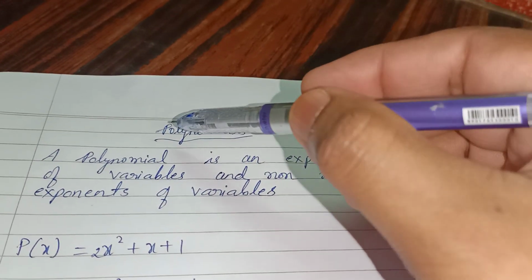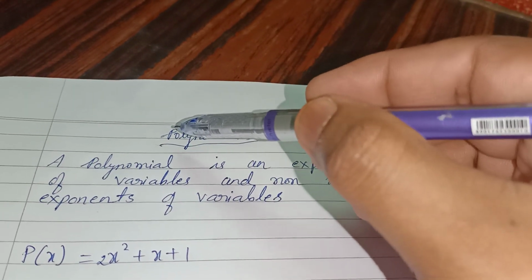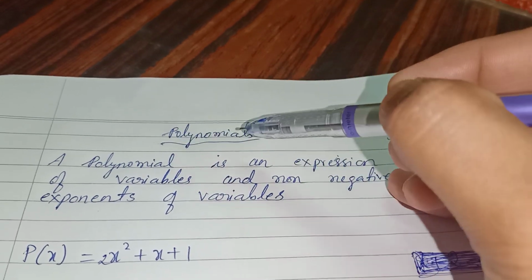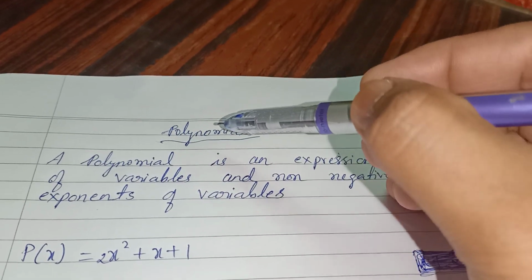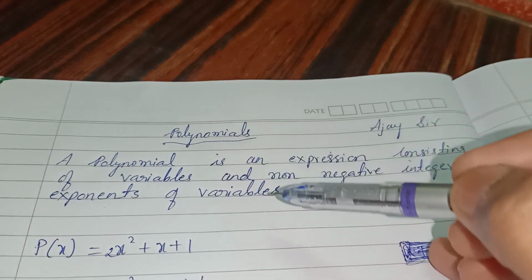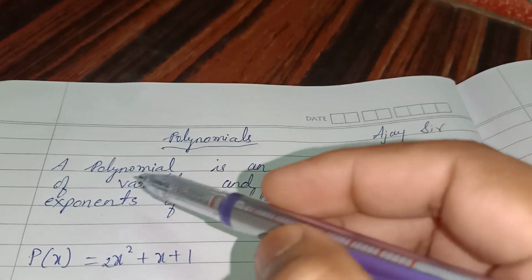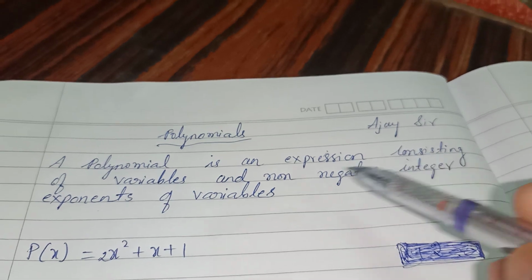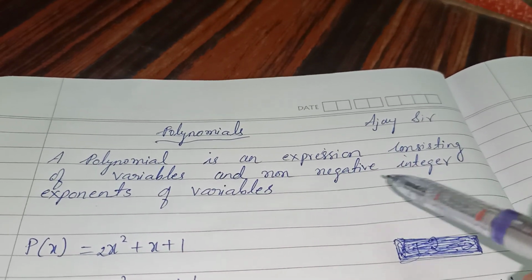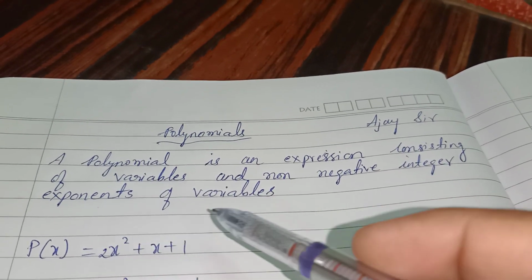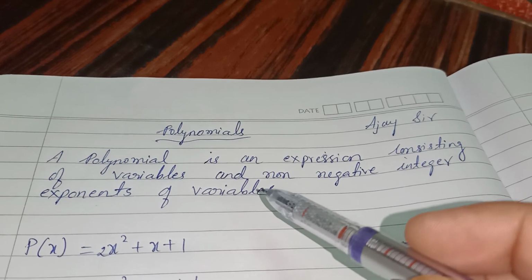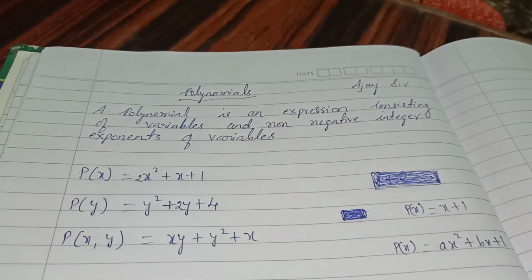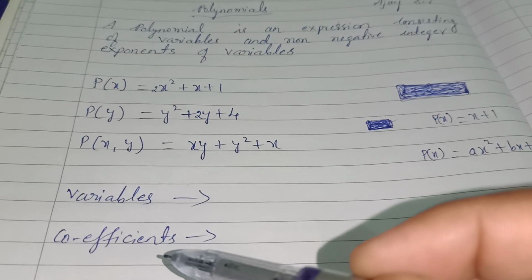So what is a polynomial? The meaning of poly is many and the meaning of nomial is term, many terms. The definition of a polynomial is an expression consisting of variables and non-negative integer exponents of variables. Before that, let us see what is a variable and what is a coefficient.